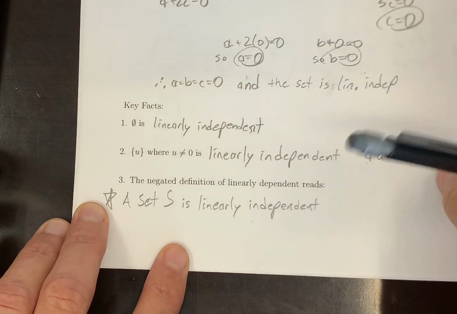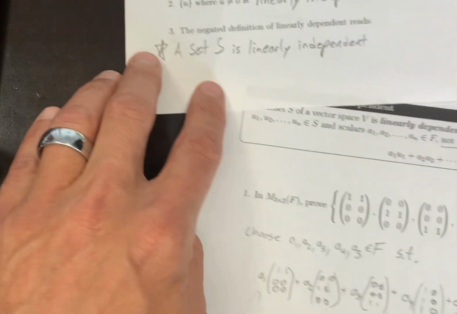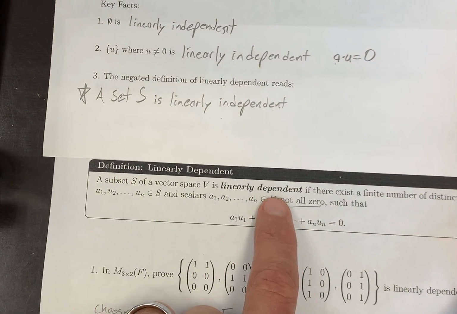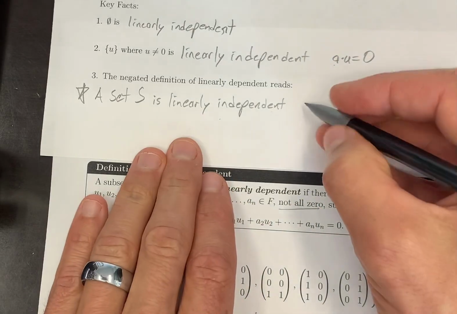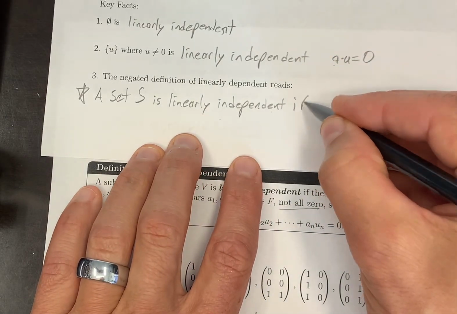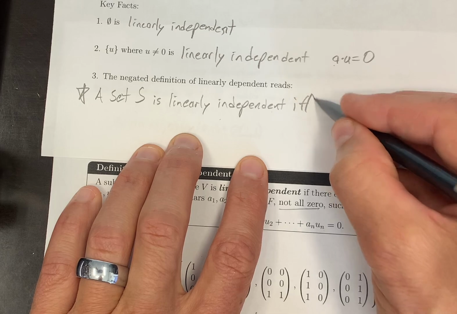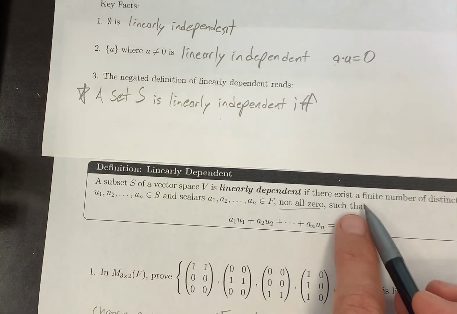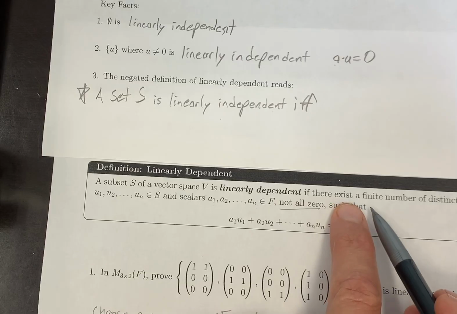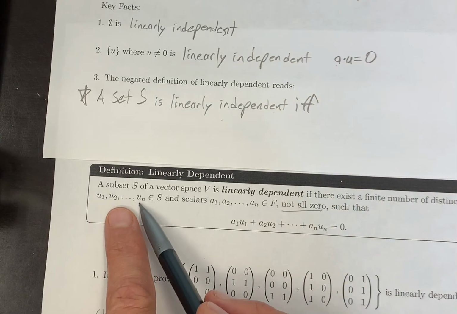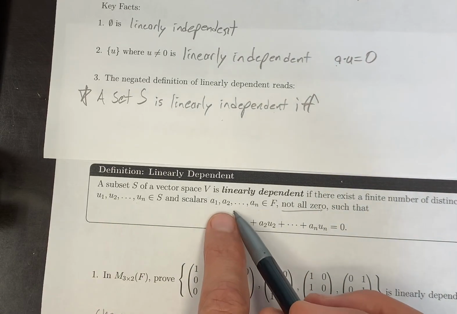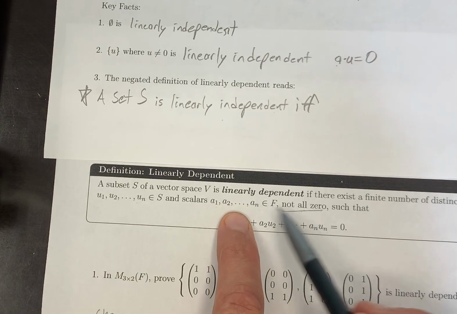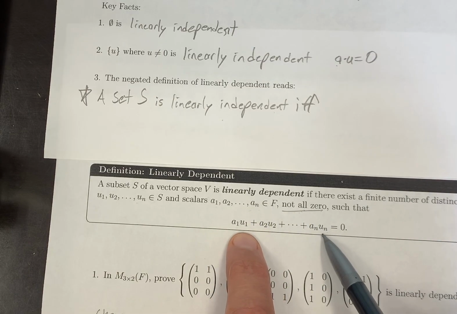Now think about that definition. In fact, maybe I'll even bring it up here. There was our definition of dependent. A set S is linearly independent if and only if there does not exist a set of vectors and a set of not all zero scalars so that this happens.